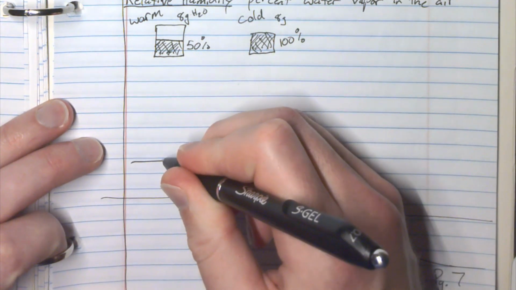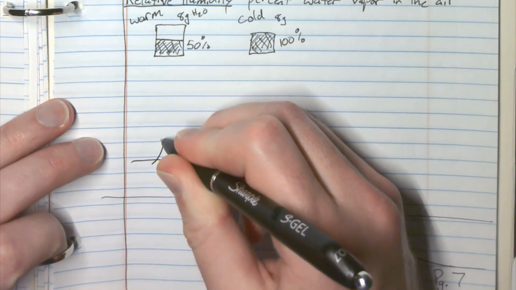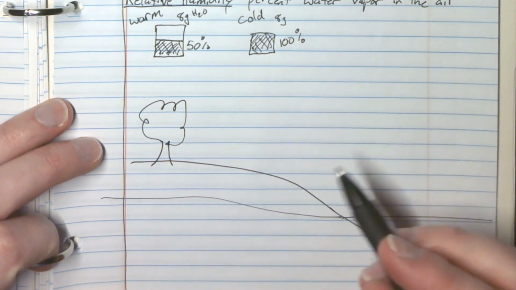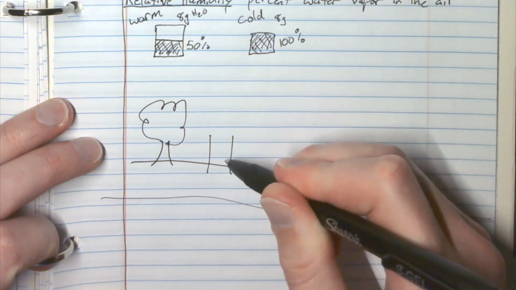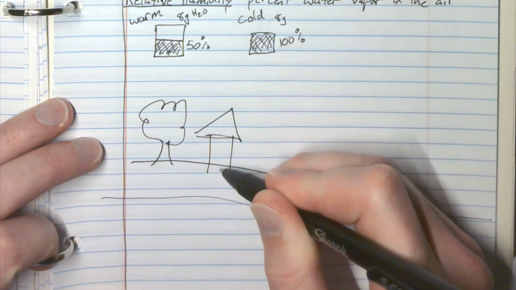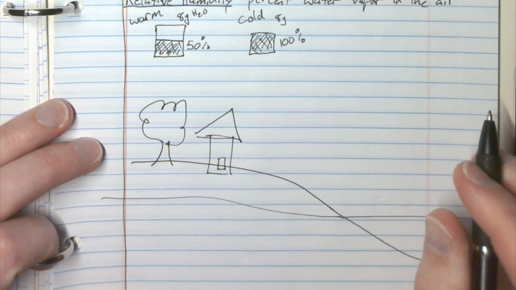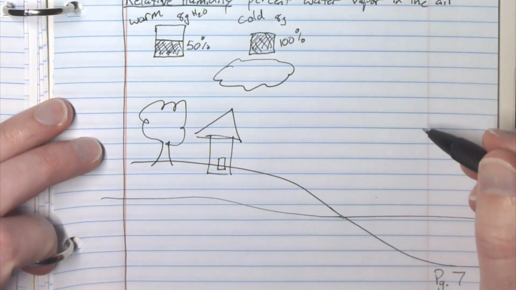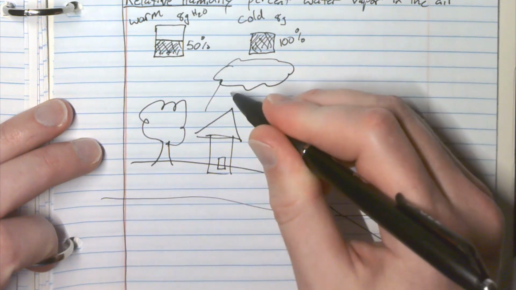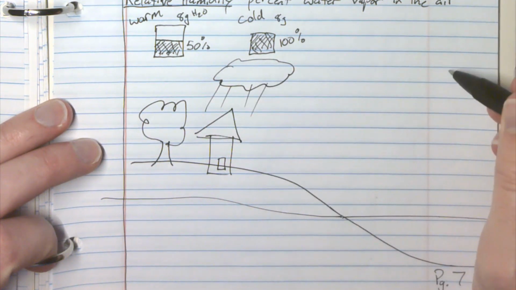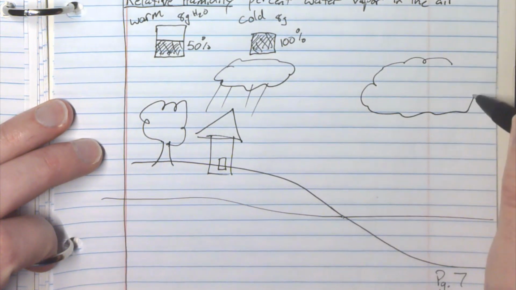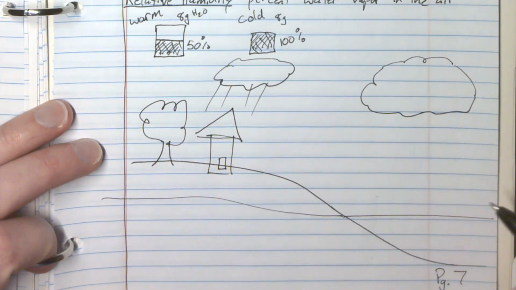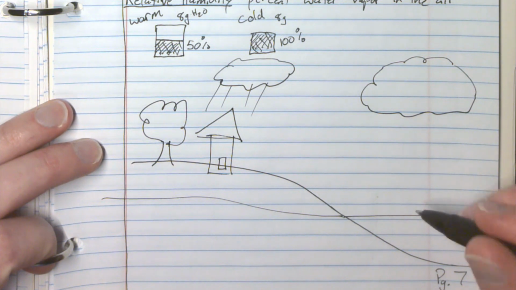I'm going to put a tree up here too, maybe a house or something. Clouds. Should we say it's raining? And then regular clouds that aren't raining. Okay, so we're going to label this stuff, and the more obvious ones, I suppose.